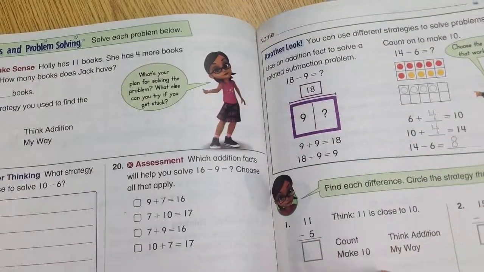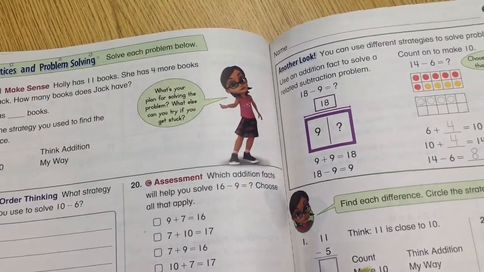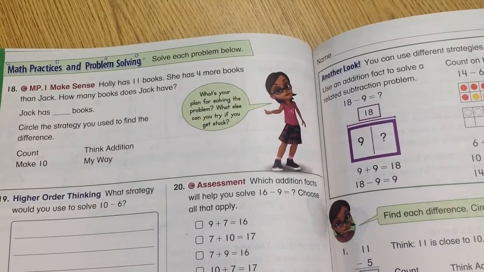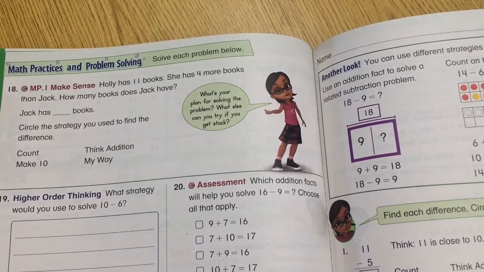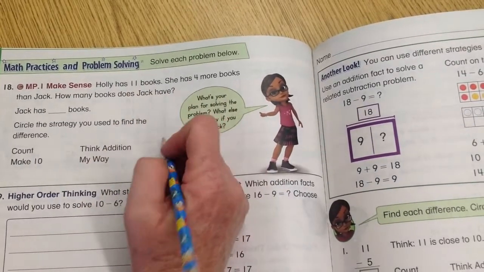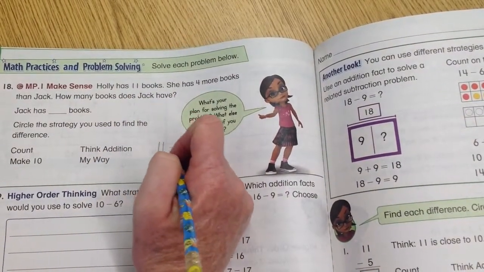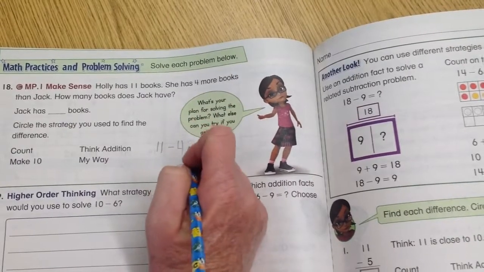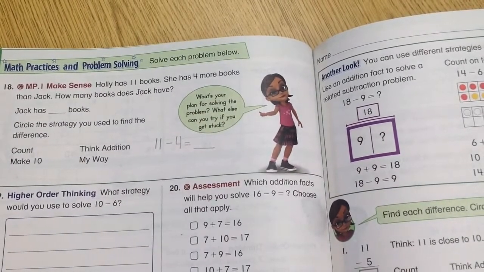All right, on page 270, Holly has 11 books. She has 4 more books than Jack. How many books does Jack have? So Holly has the most, so she's got 11. We'll take away the 4 extra that she has, and that will tell us how much Jack has.